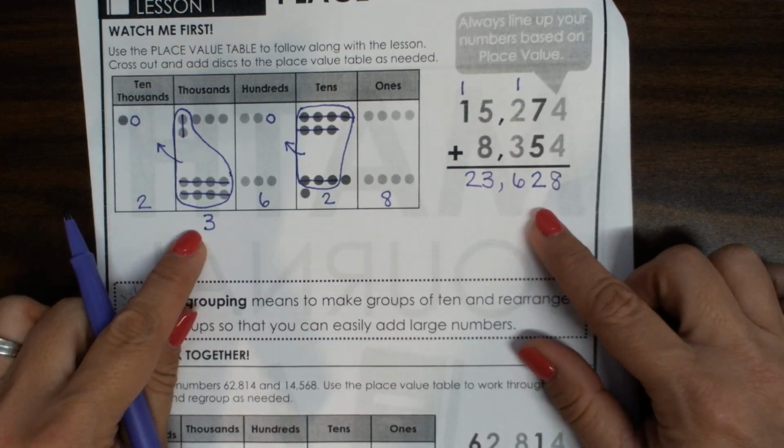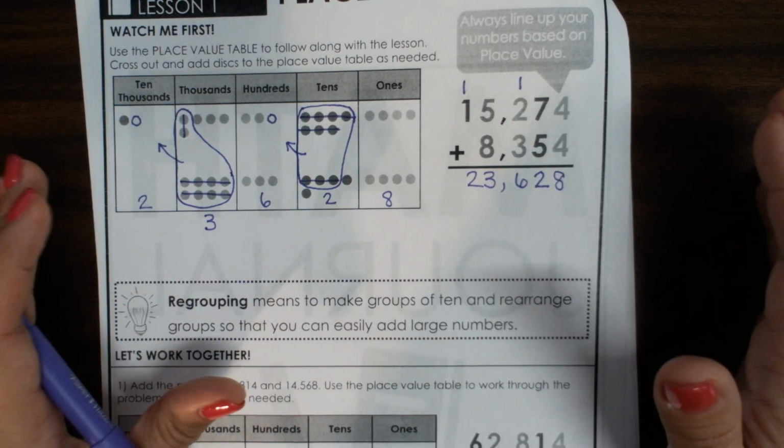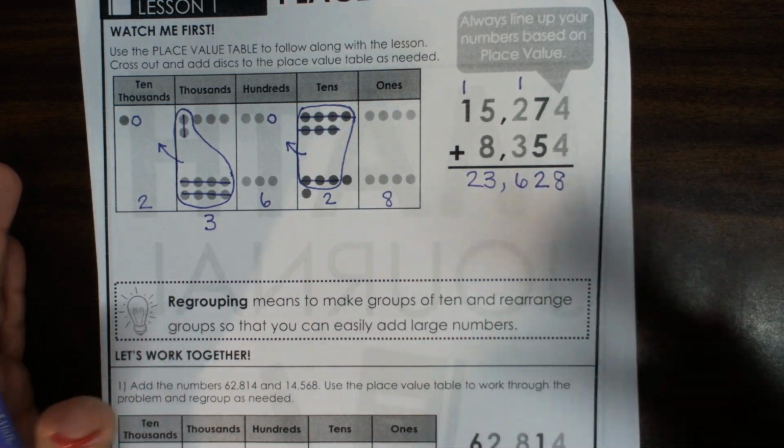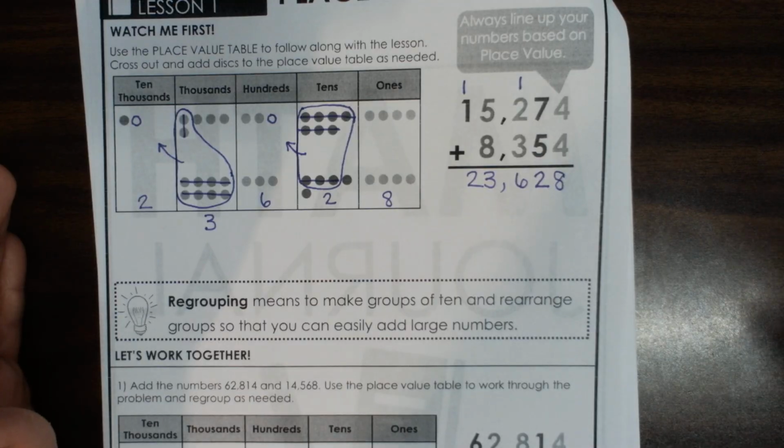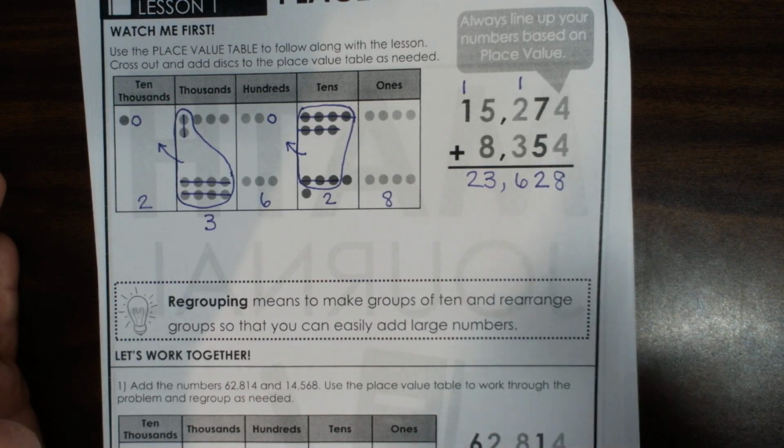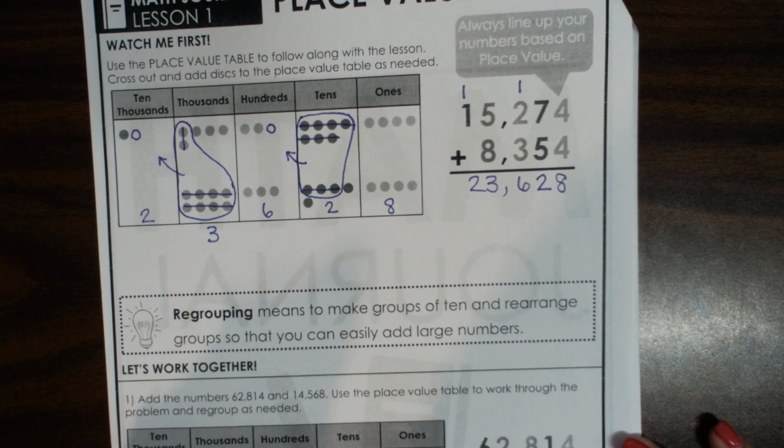So that's where we see this place value chart is only there, not to confuse you or to make you feel like you have to add another step along the way. You're not going to have to do very many of these.